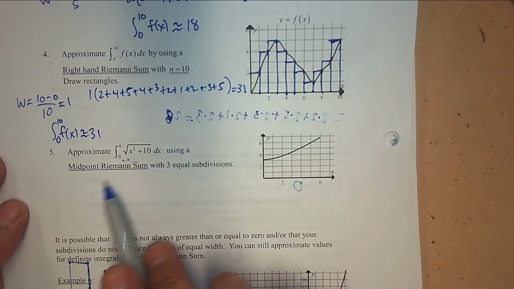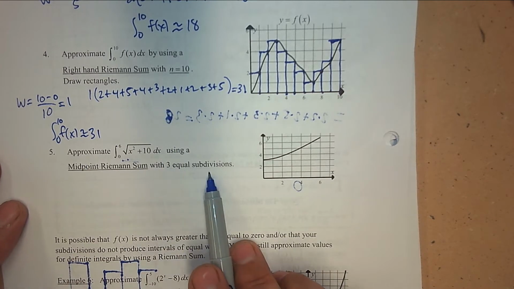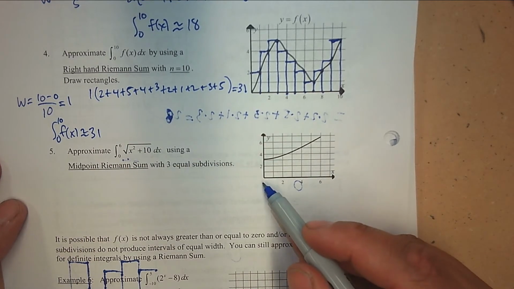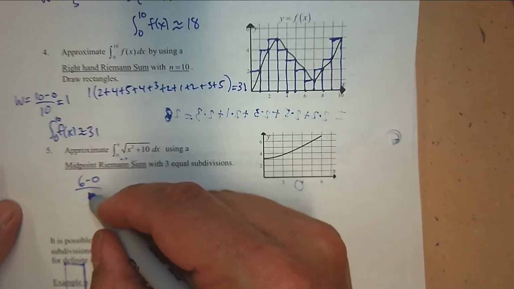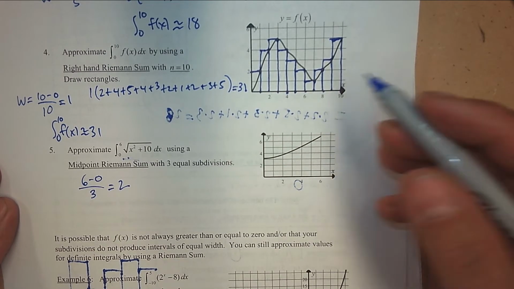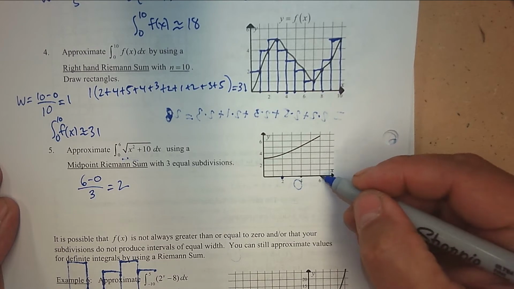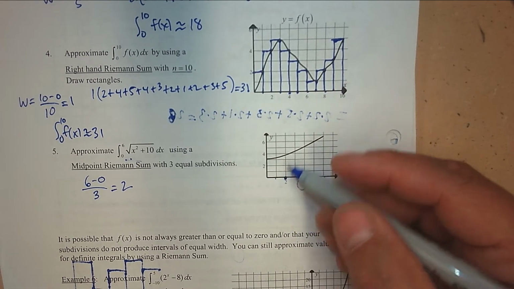Approximate using a midpoint Riemann sum, using 3 equal divisions. So my lower bound is 0, my upper bound is 6, and then you divide by how many rectangles you need. So the width of each one is going to be 2. So there's a rectangle, there's a rectangle, there's a rectangle. Midpoint means what's the middle of that rectangle? That's where I go up to.